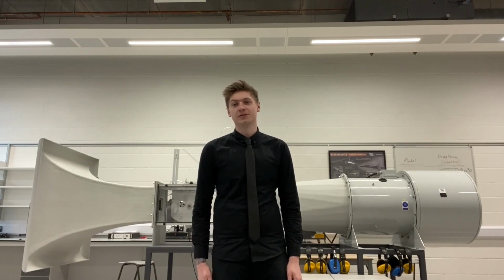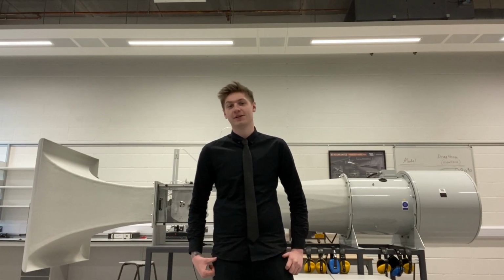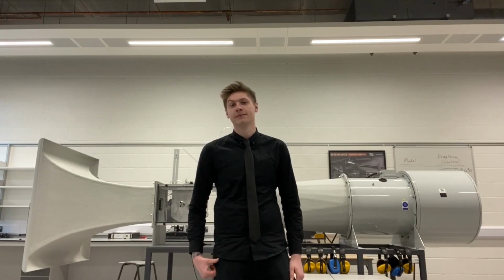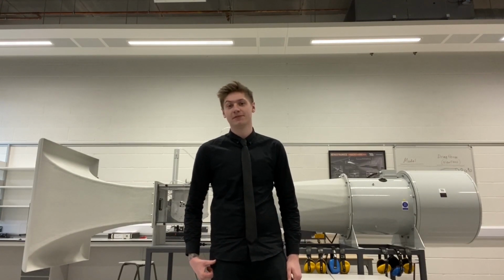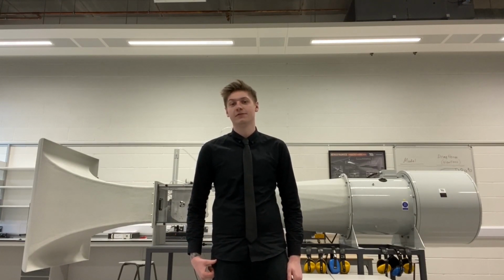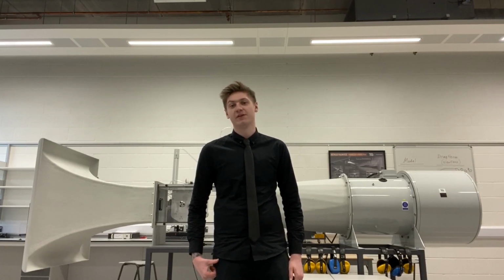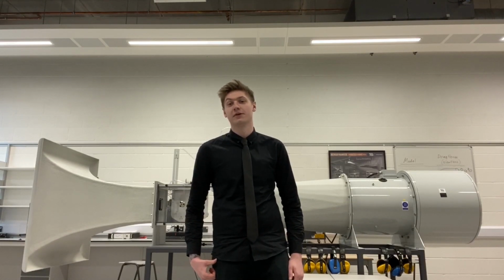Before the addition of spoilers was introduced, the only thing that kept the car to the road was the weight alone. So, the design purpose of the spoiler is to keep the car from oversteering at high speed and to overall give the driver better control of the vehicle, reduce rear lift and increase traction on the road.